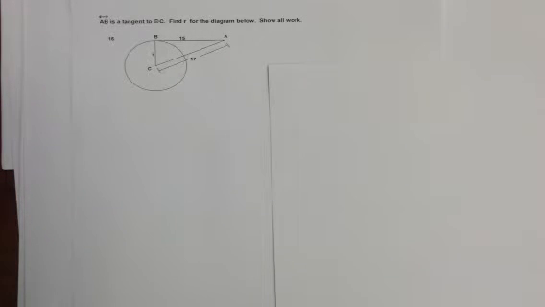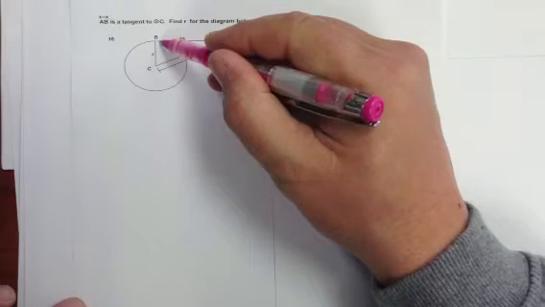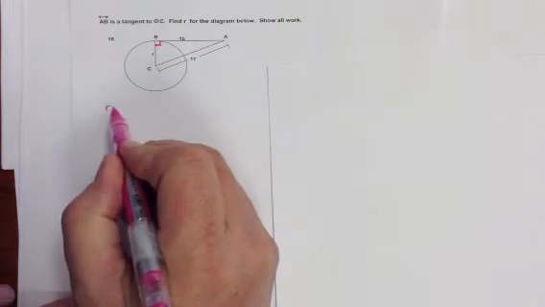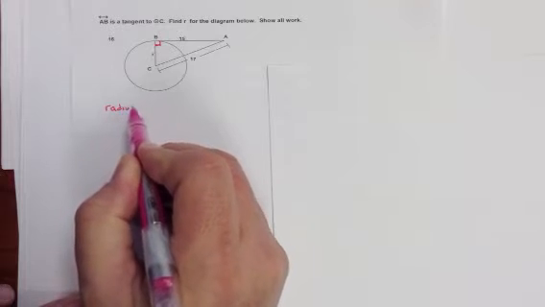Okay, question number 16 from the review sheet. Line AB is tangent to circle with center C. Find R, the length of the radius, for the diagram below. If BC is a radius and AB is a tangent segment, then the measure of angle ABC is 90 degrees because of the radius perpendicular to a tangent theorem.